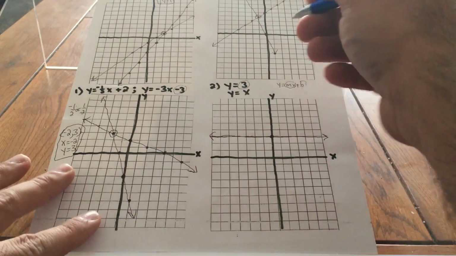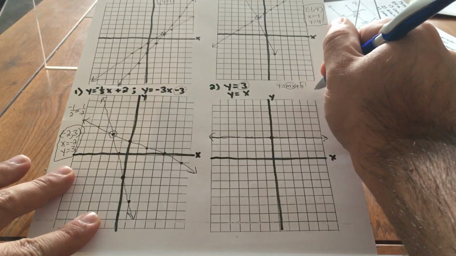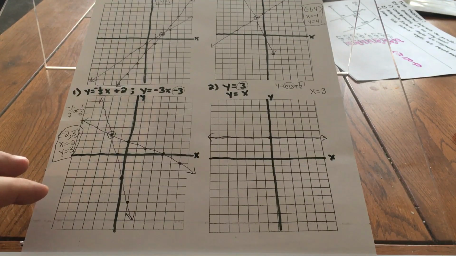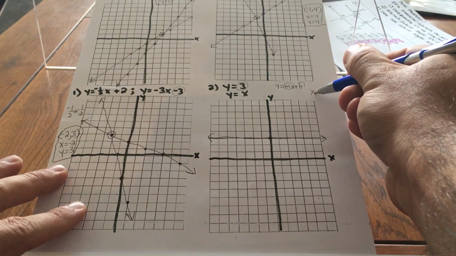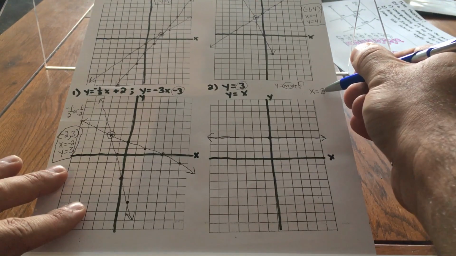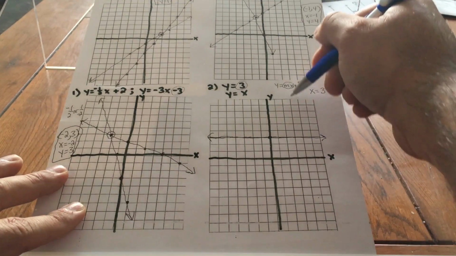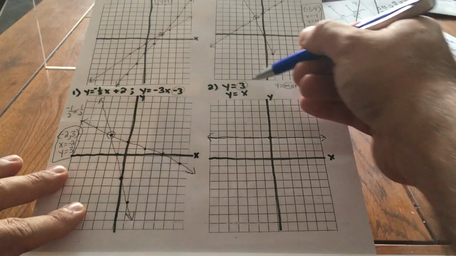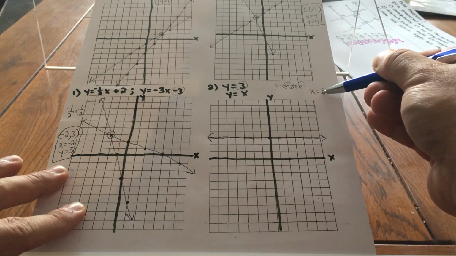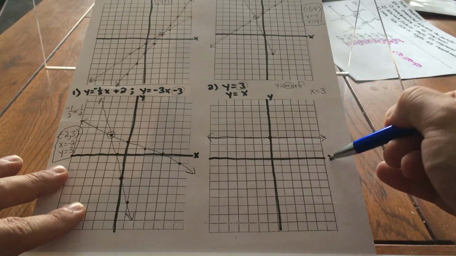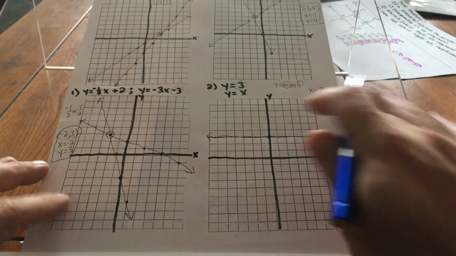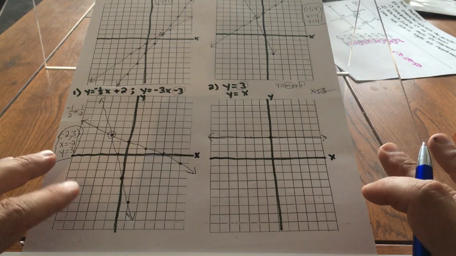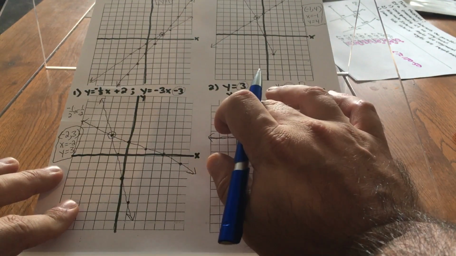Notice also, just as an aside for a different problem, if they gave you something like x equal to 3, then that means you're going to have a vertical line there. So x equal to 3 would be a line up and down like this. So if you have y equal to a number, it's a horizontal line crossing the y-axis at that number. If you have x equal to a number, it's going to be a vertical line crossing the x-axis at that number. Okay, so that's just an aside. The x equal to 3 stuff doesn't apply to this problem, but it's something to keep in your mind for future reference.